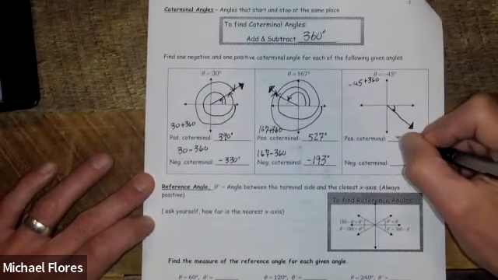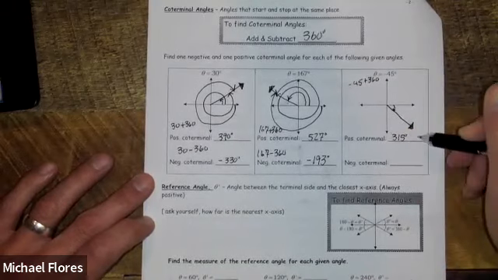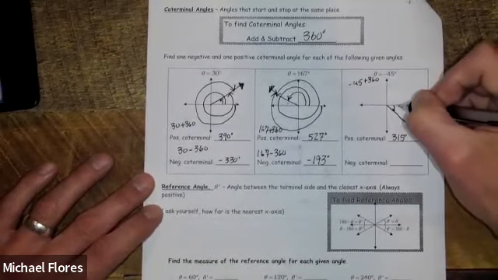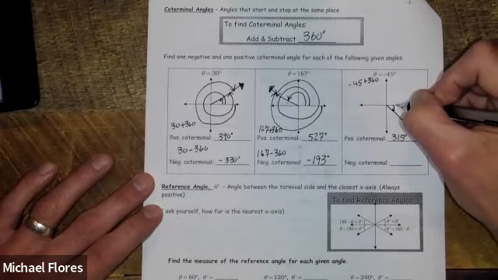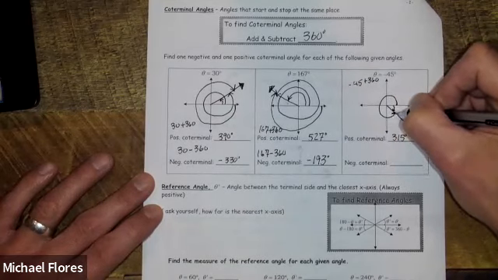That would give you 315 degrees. So we're finding the positive coterminal. Start at your initial side, go in a positive direction, which is going to be counterclockwise, until you make a 315 degree turn, which would be there.